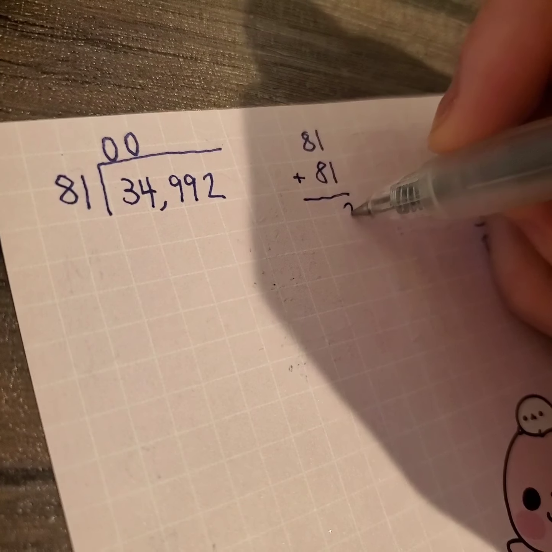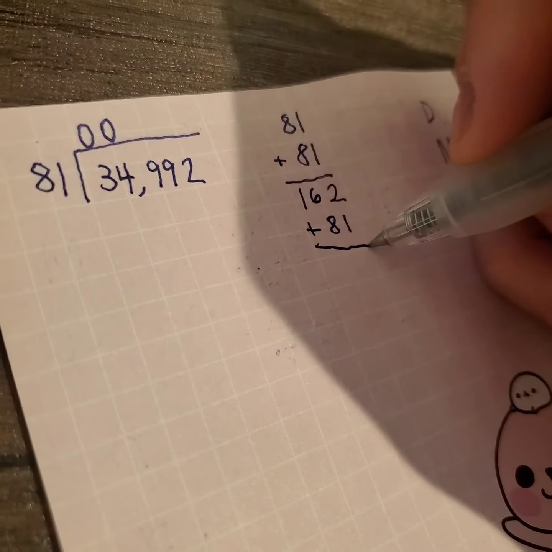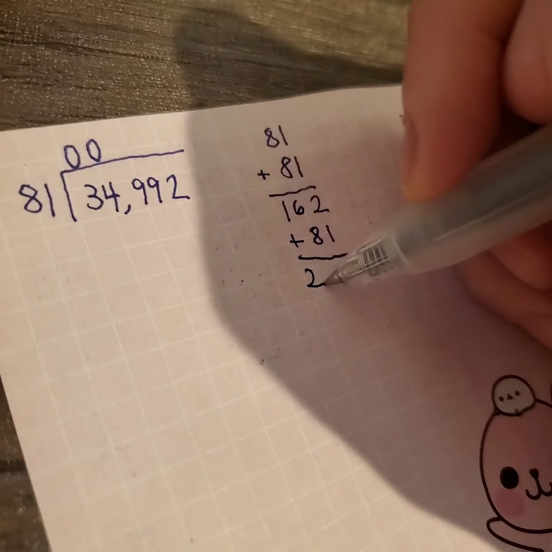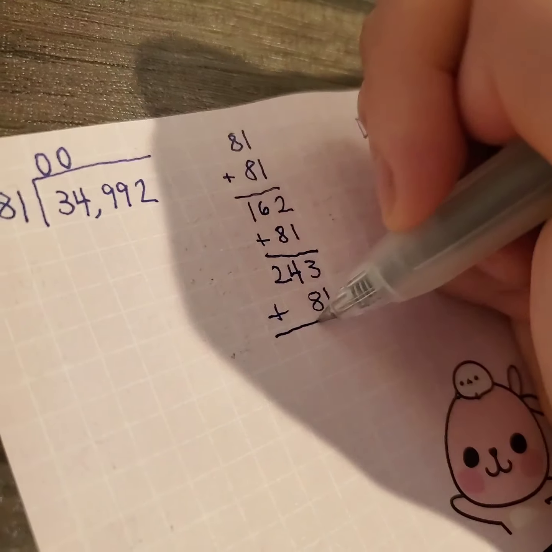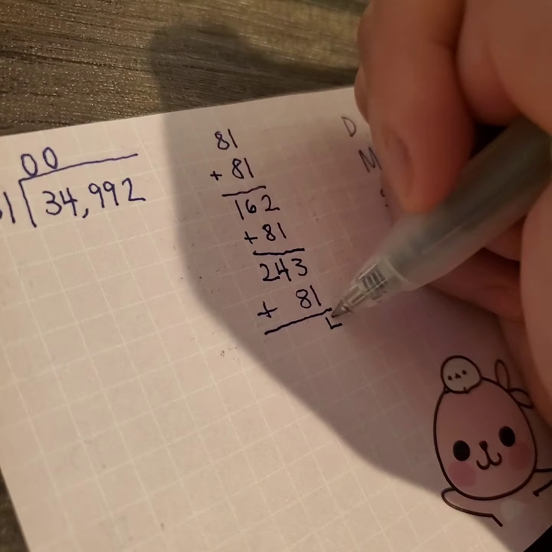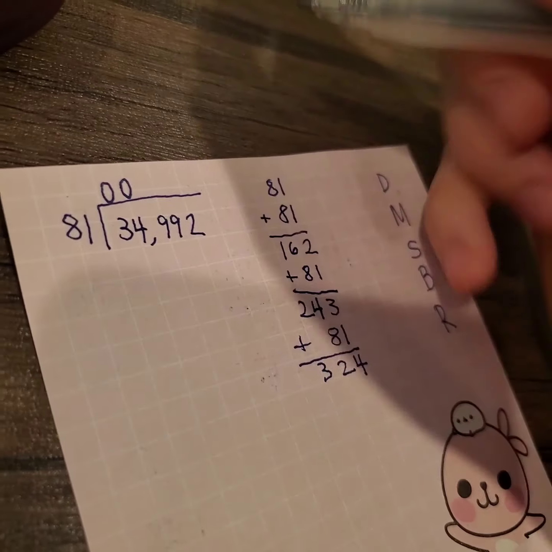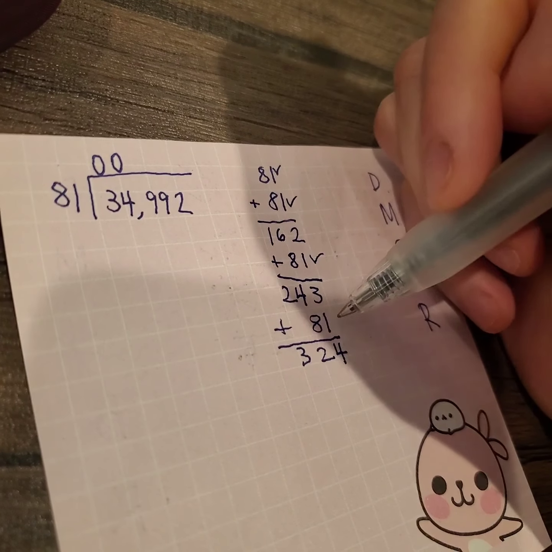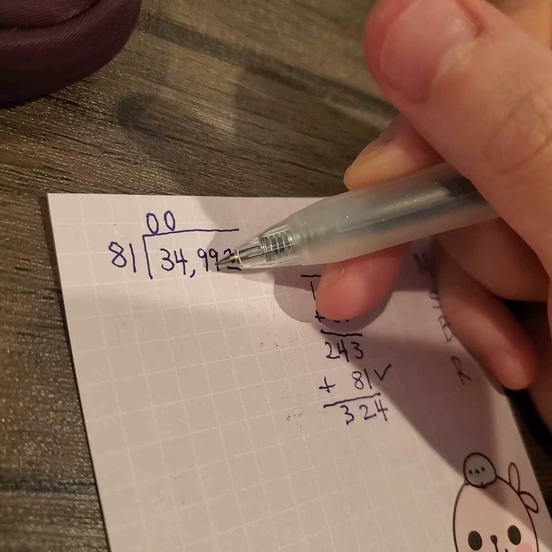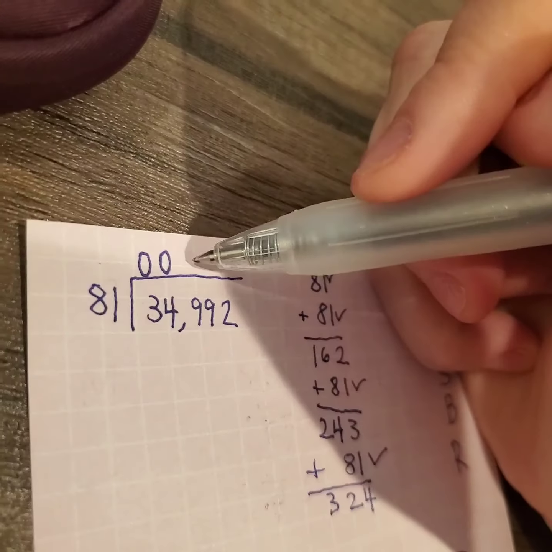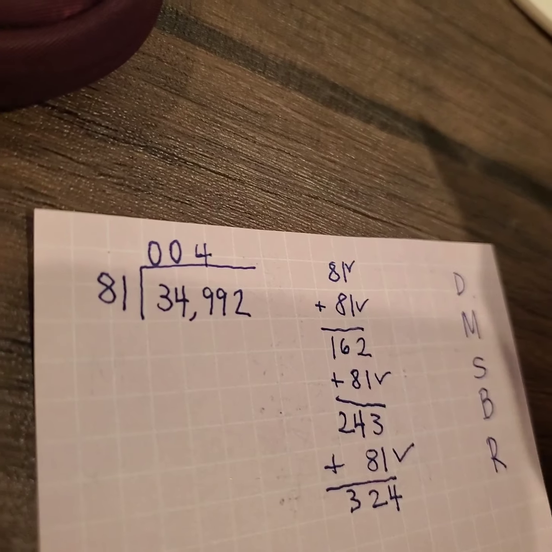So 81 plus 81 is 162, not quite there, so adding another 81, that gives me 243. I think I can fit another 81 here, so I'm just going to keep adding and see if I can get up to 349. So let's see, 324. Okay, so now I've added up 4 81s here, and I got 324, and I know for a fact that another 81 is going to go over 349, so I'm going to stop there. And I know that 81 can go into 349 4 times.